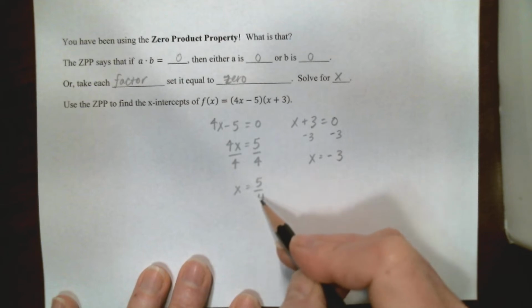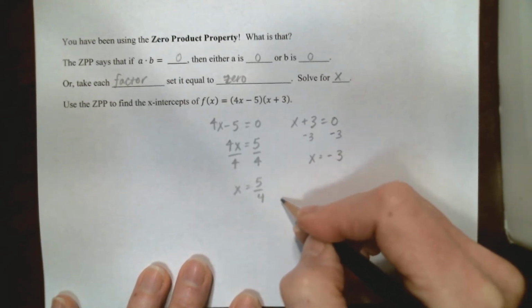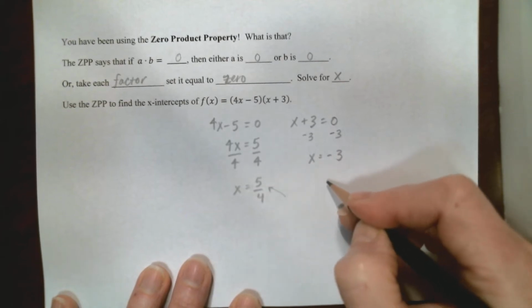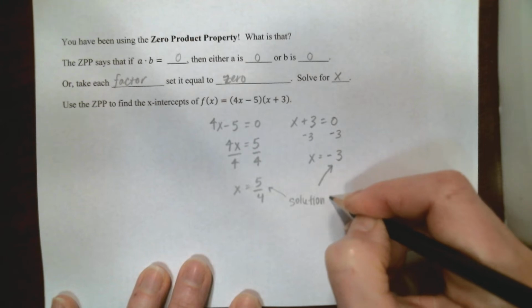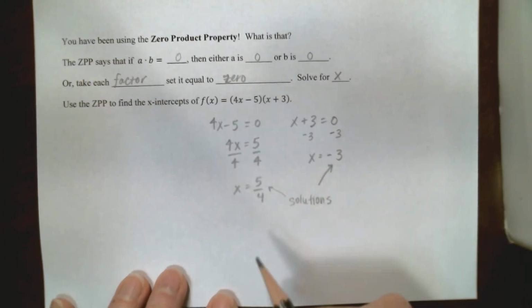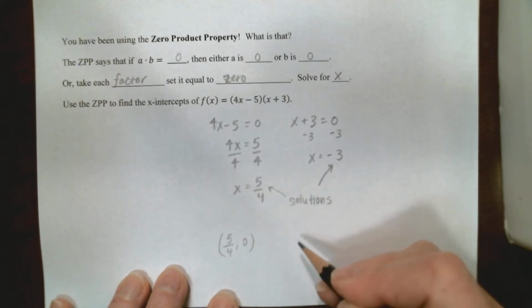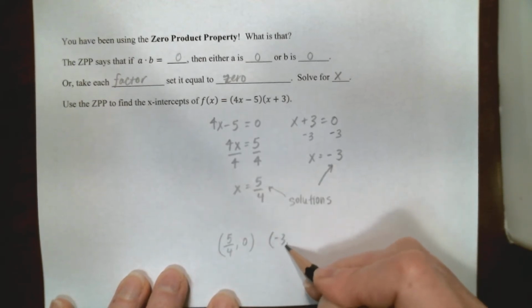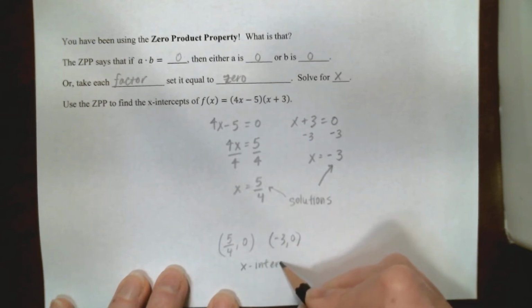Now these two numbers here, x equals 5/4 and x equals negative 3, these two numbers are called solutions. If I then use these numbers in an ordered pair, then these are the x-intercepts.